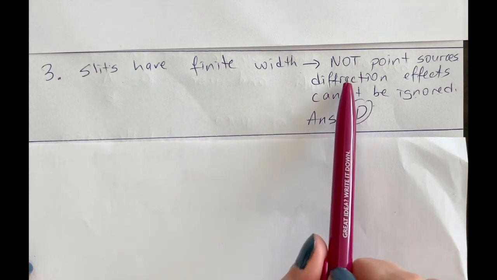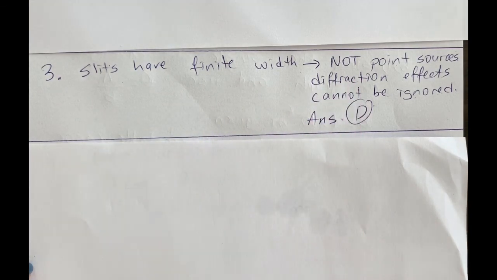Question number 3 gives us two sources of finite width. This is telling us that they're not point sources, so we cannot ignore their diffraction effects, which means the pattern should be as shown in D.